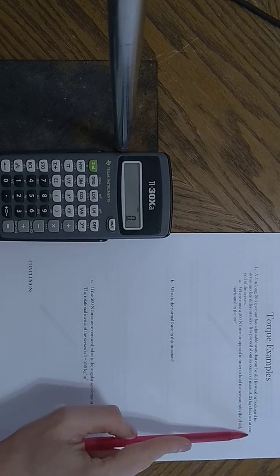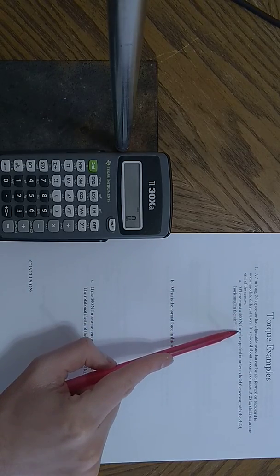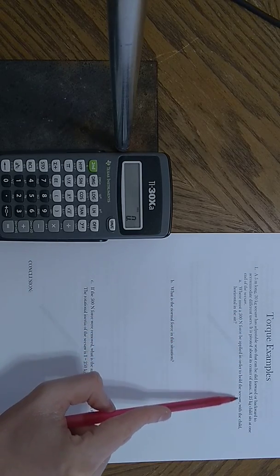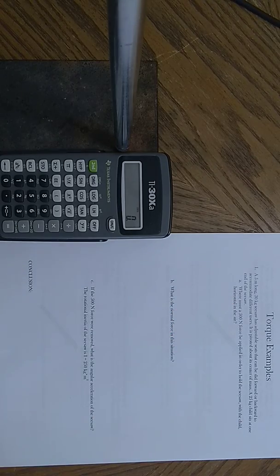A 25 kilogram child sits at one end of the seesaw. A. Where must a 500 Newton force be applied in order to hold the seesaw with the child horizontal in the air? Very first thing you're going to do, you realize that a seesaw is going to pivot up and down, or it can turn and rotate, it can spin. This is not necessarily a linear force equilibrium question. This is a rotational equilibrium question.